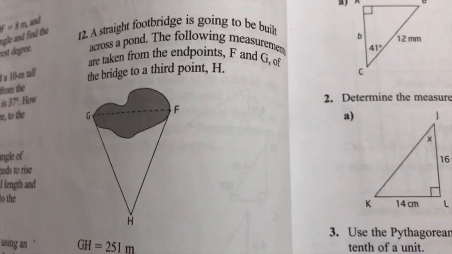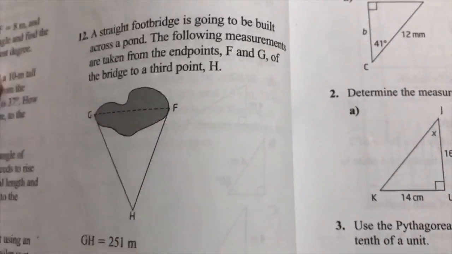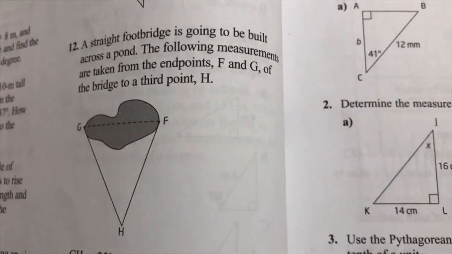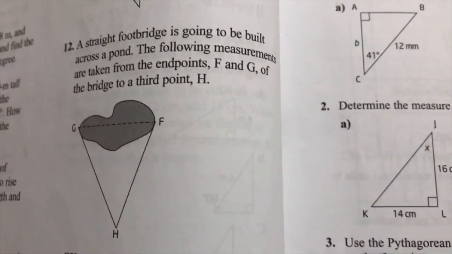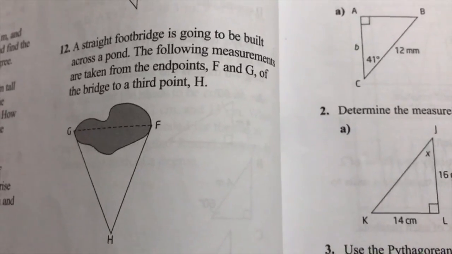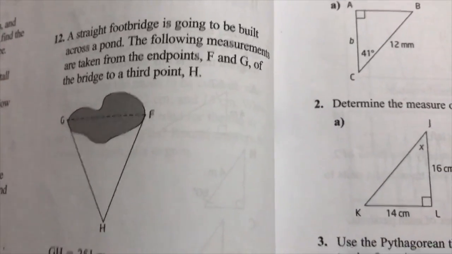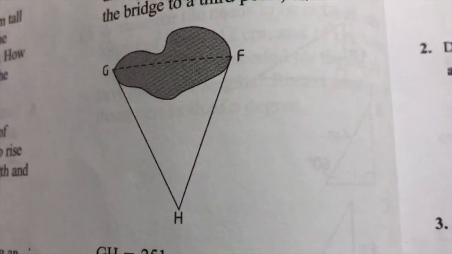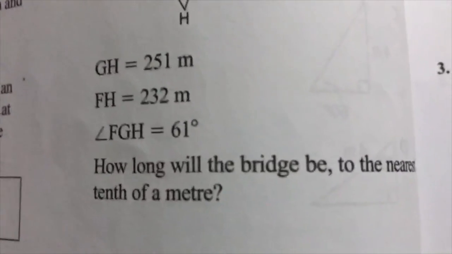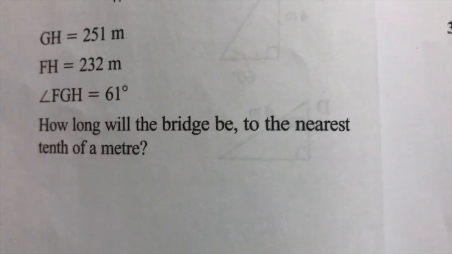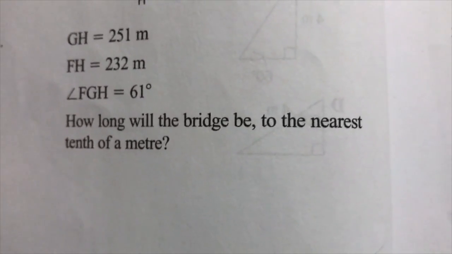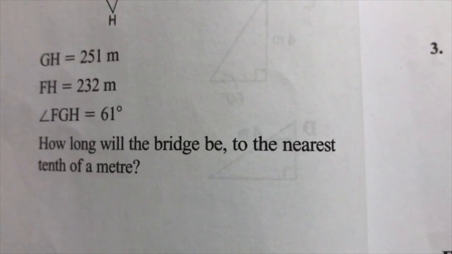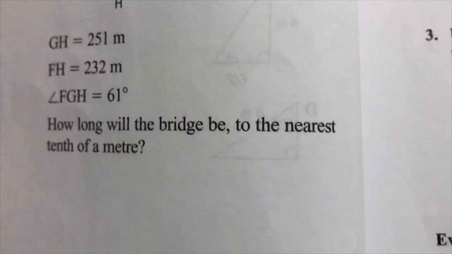So this is my tips question. It goes as follows. A straight footbridge is going to be built across a pond. The following measurements are taken from the endpoints F and G of the bridge to a third point H. So here's a diagram here. We just need to figure out the length of the bridge. Here are the measurements. And now it is asking how long will the bridge be to the nearest tenth of a meter.